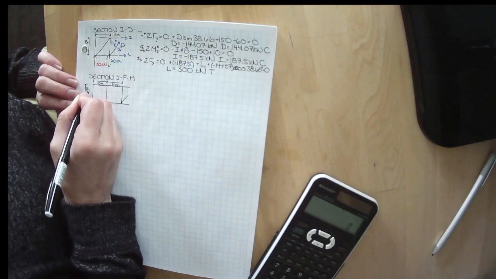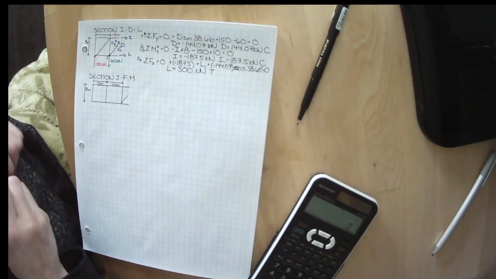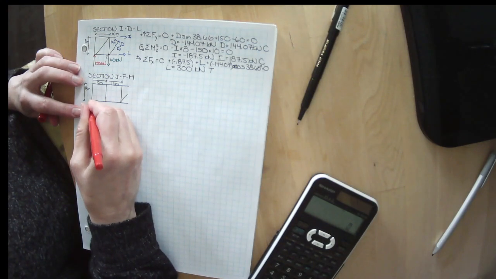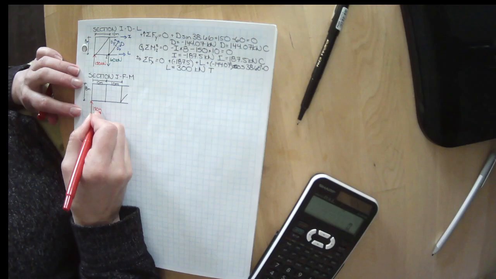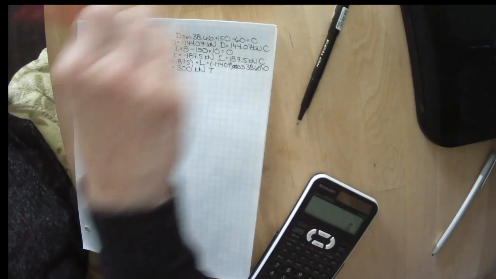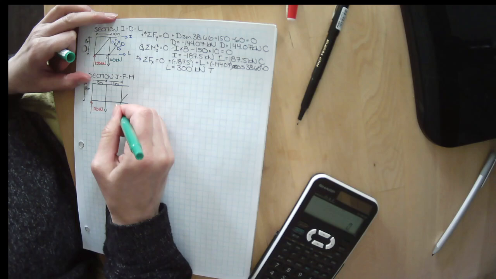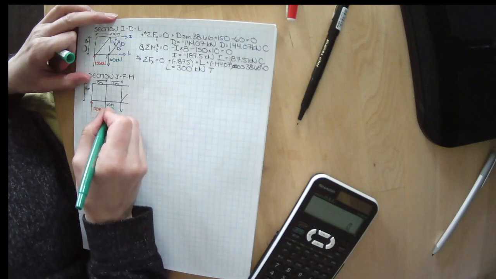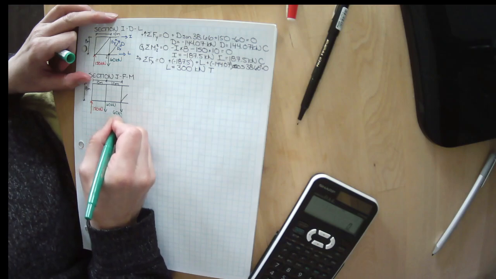This is 8 meters. We know there's 150 kilonewtons here as a reaction. And we know that there is 60 kilonewtons here and 60 kilonewtons here.